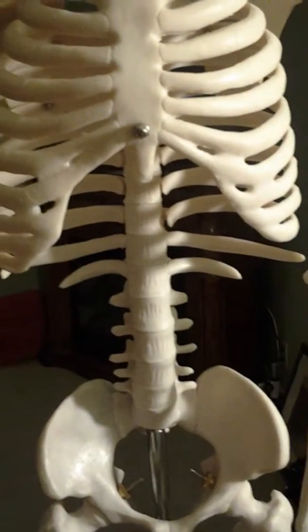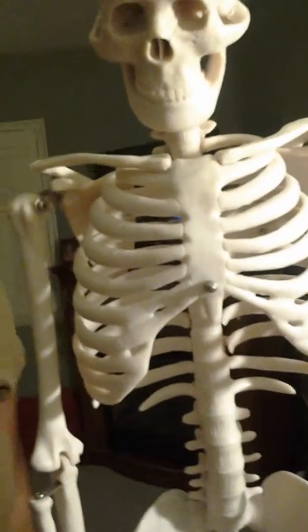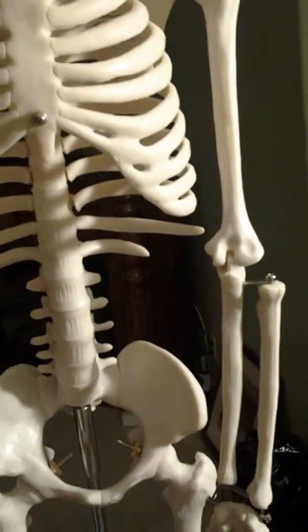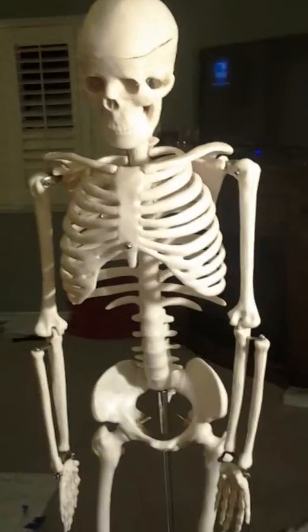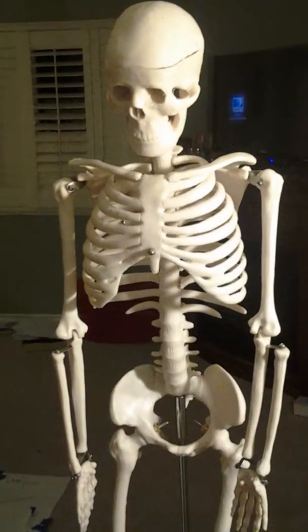This enlarged end of the spine of the scapula connects to the clavicle at the acromioclavicular joint.